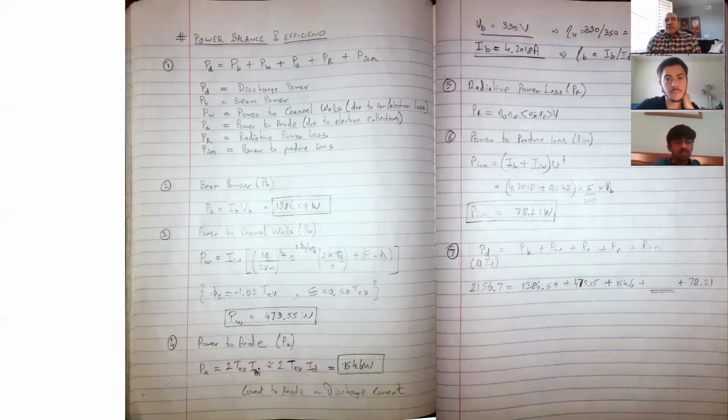Right. The main one is the channel walls. And you convert that to heat, so it'll be a heat flux. If we have the dimensions of the channels, we can compute the average heat flux from, say, 473 watts divided by the area. That seems to be kind of small, right? What would be your guess for the area of the channels? Seems like it should be less than 0.1 meter square. Sure.